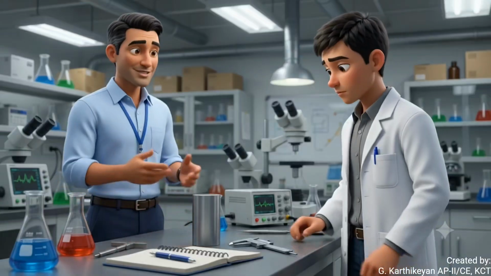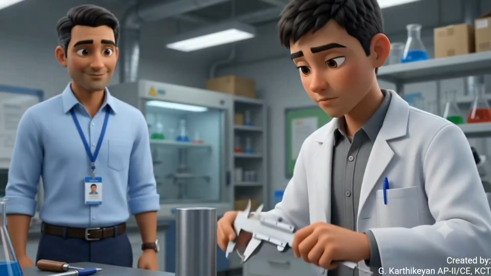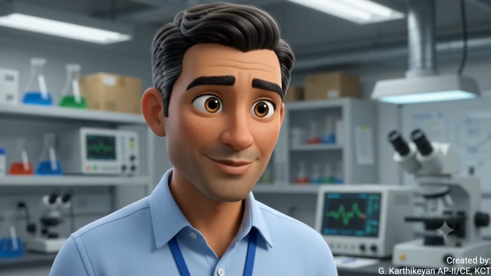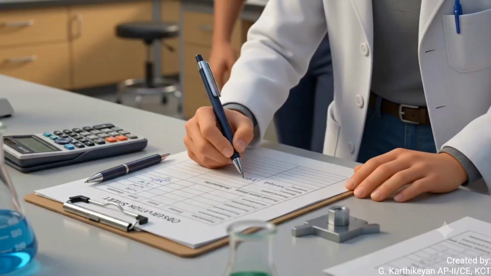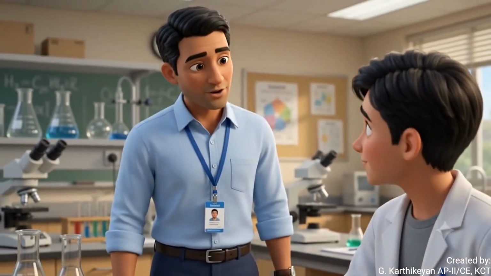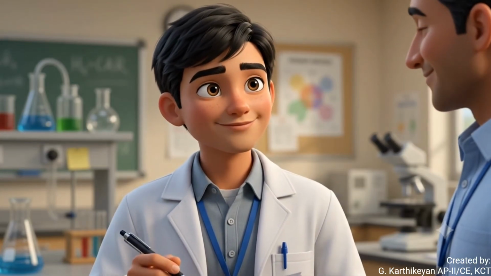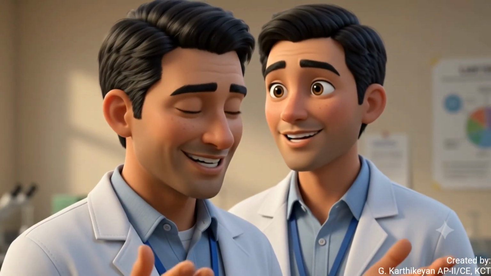Before testing, we must measure the original diameter of the specimen. I am measuring it carefully using the vernier caliper. Good. Accurate measurements are essential. Record the original diameter and gauge length in the observation sheet. The measurements have been recorded accurately, sir. Excellent, just as important as the experiment itself.